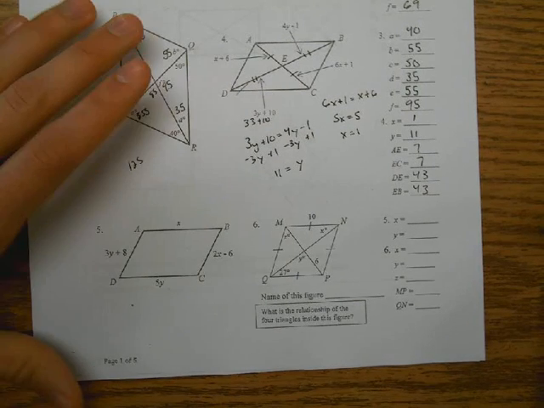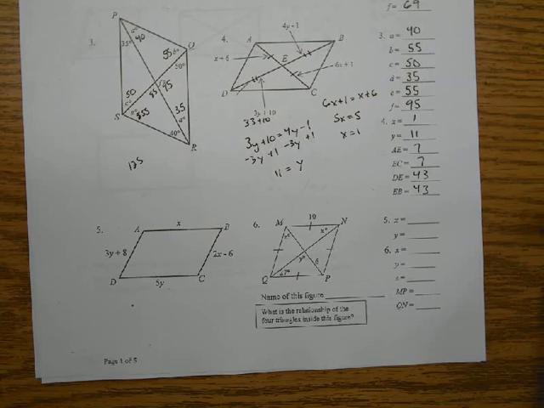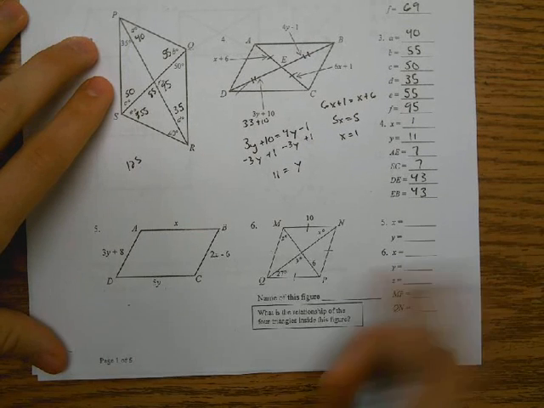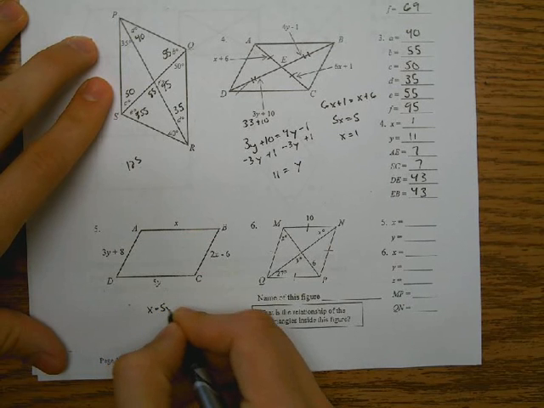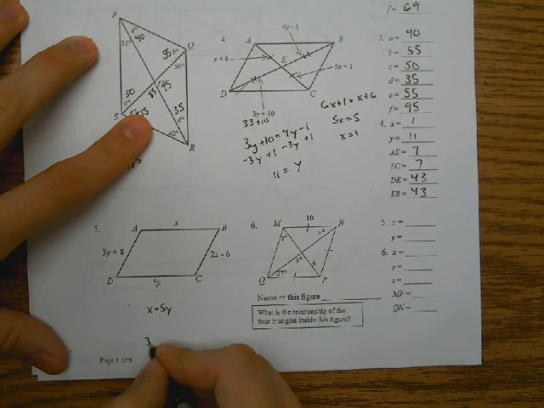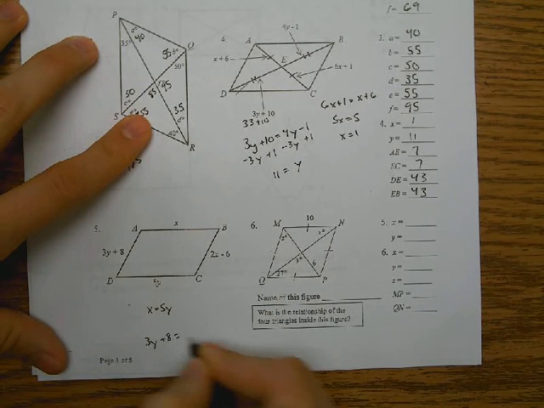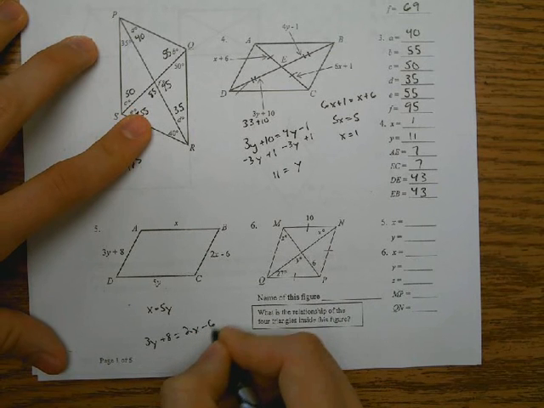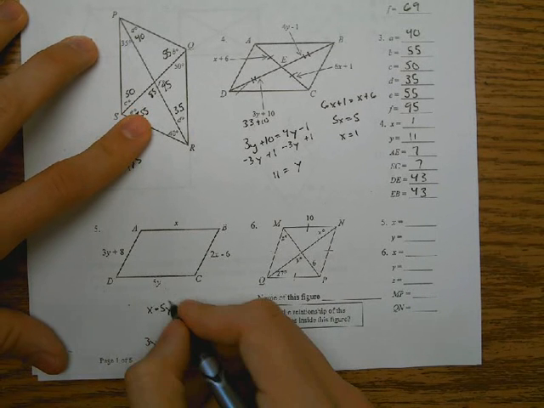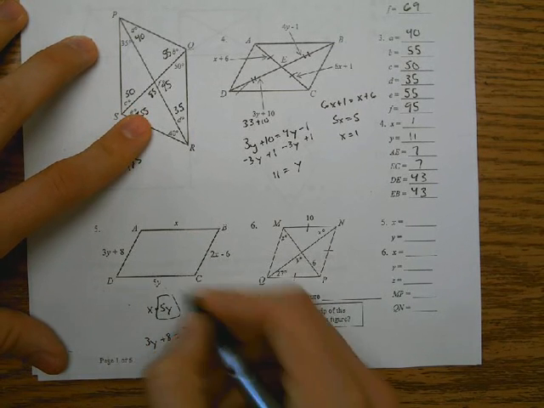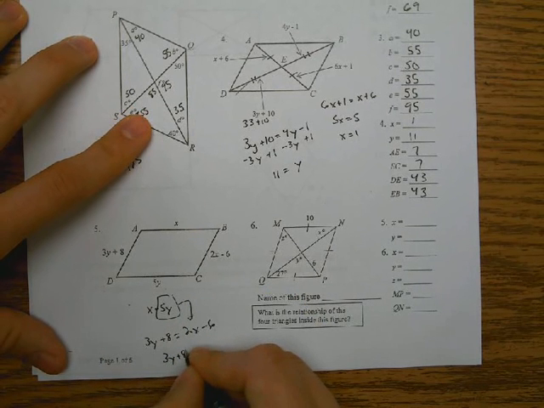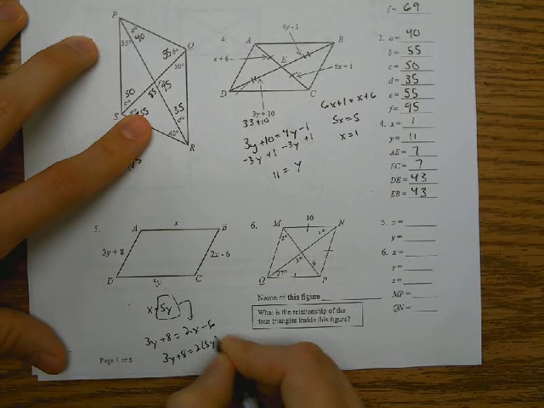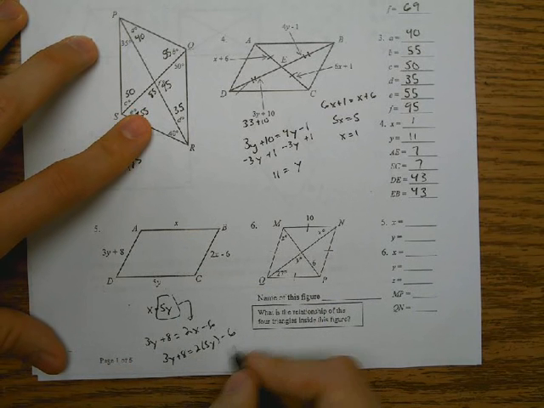Moving onward, I've got another situation. Now this one, we are forced into a system of equations. I have x is equal to 5y, and I have 3y plus 8 is equal to 2x minus 6. What I'm going to do is just substitute. I've already got x solved for, so I'm going to drop that 5y in for x. I've got 3y plus 8 is equal to 2 times 5y minus 6. It's going to give me a 10y.